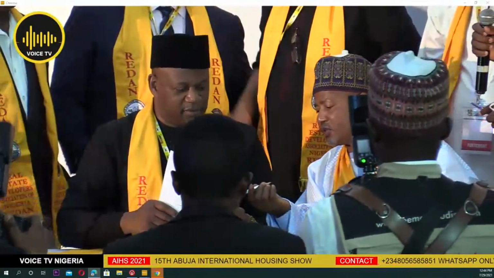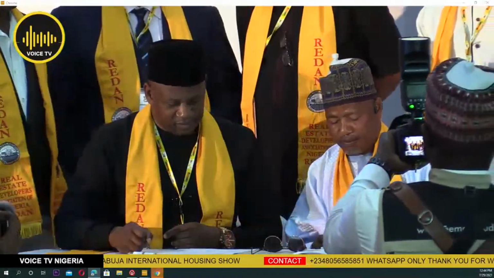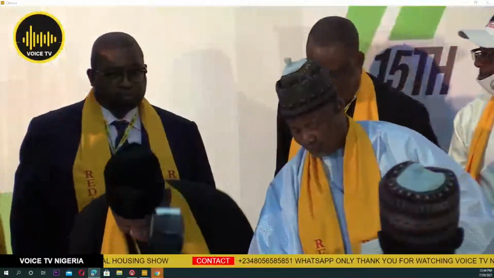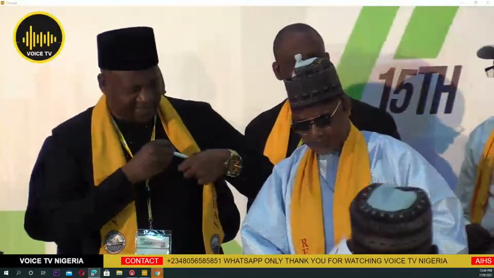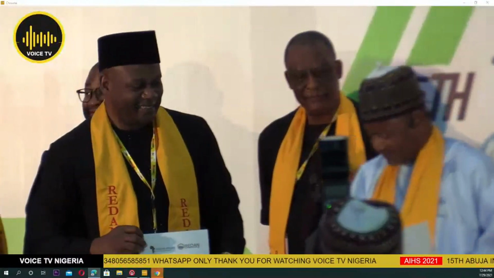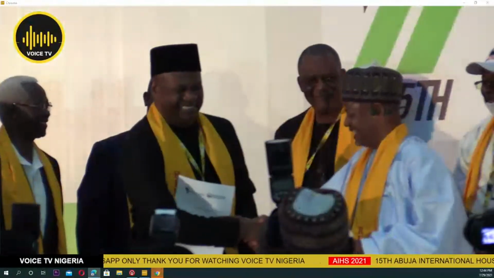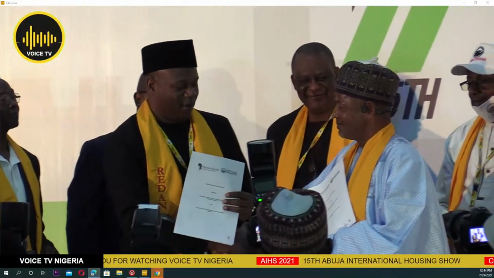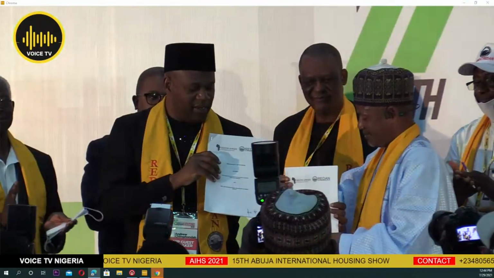Ladies and gentlemen, I will request the MD and the president to keep standing now. Like a marriage ceremony, they will look at each other's eyes. Can you face each other, look at the other person's eye, smile, shake hands and exchange the document? Can you exchange it now? Please, can we clap for them as they are doing this?